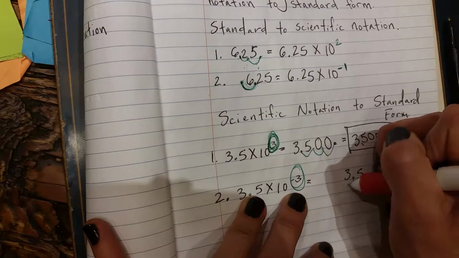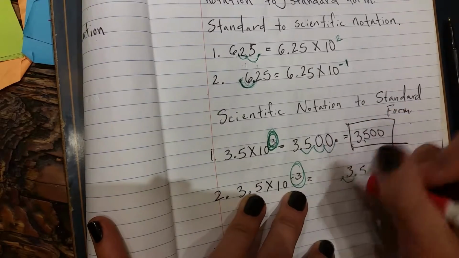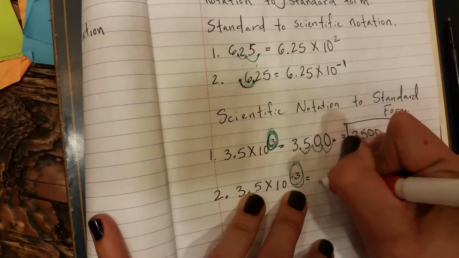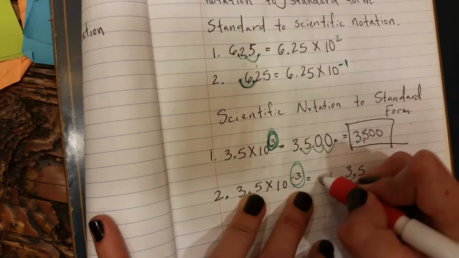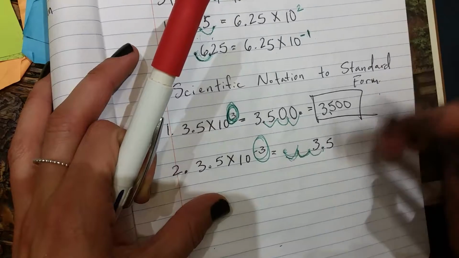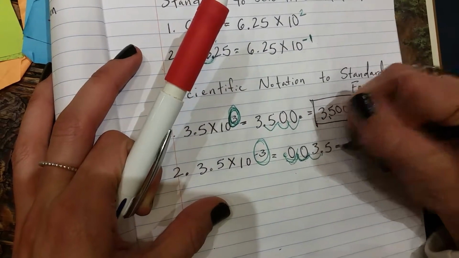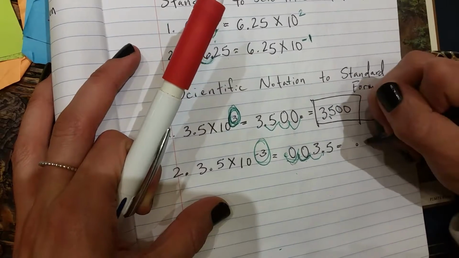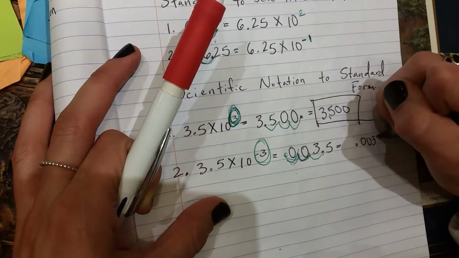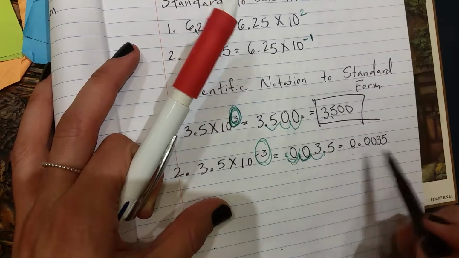So 1, 2, no, 3. All right. And then however many times I had to move my decimal point over, put the zeros there, and now 0.0035. Put my 0 over here. Okay.